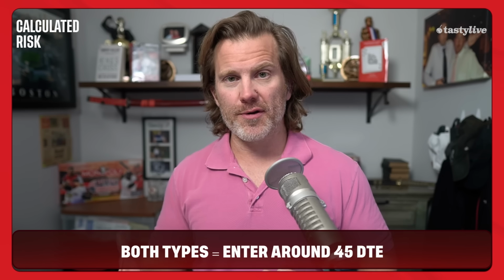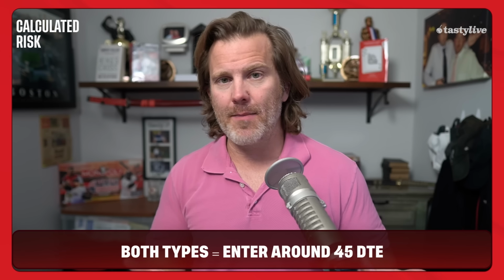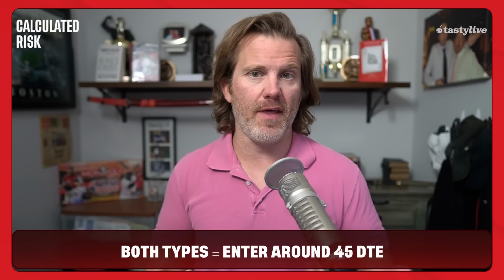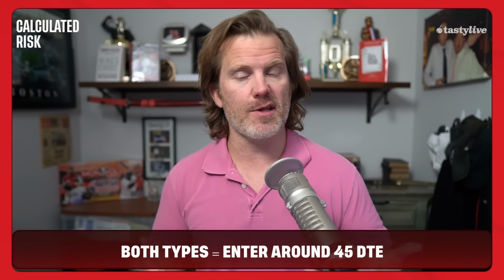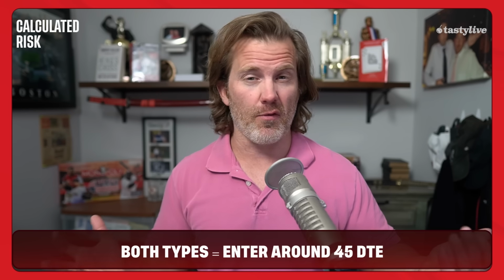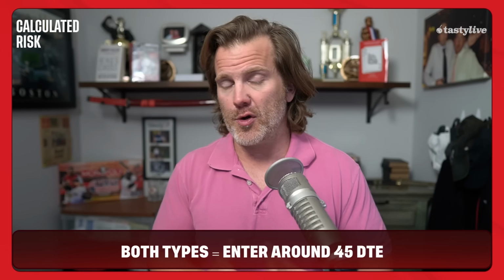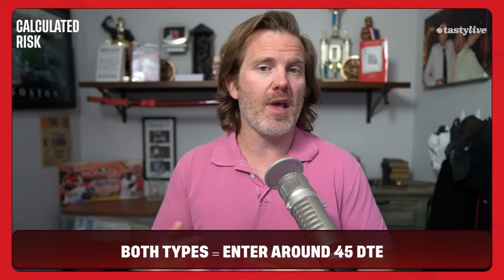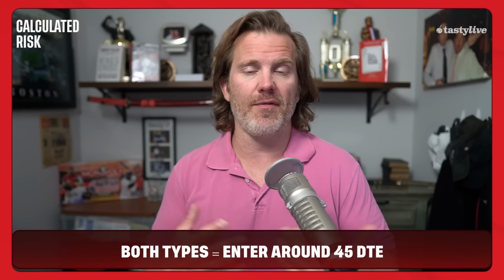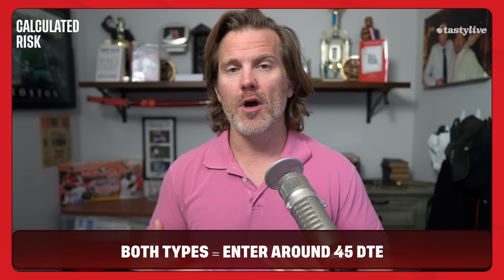And for long verticals, there's a lot more flexibility because you're not playing time decay anymore. This is a long premium strategy where you're essentially trying to mitigate or nullify the decay so it doesn't work against you. So you could do these overnight. You could do them in a 7-day cycle. You could do a 14-day cycle. You could even do a 45-day cycle to give the same amount of time that you would give a short vertical, and just give the trade plenty of duration to work in your favor.